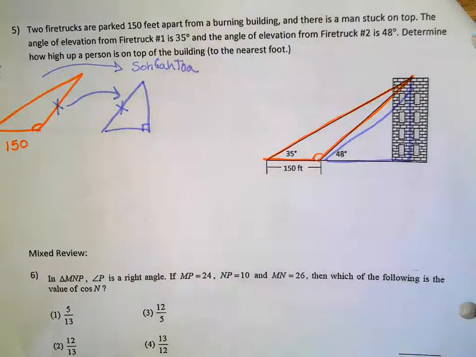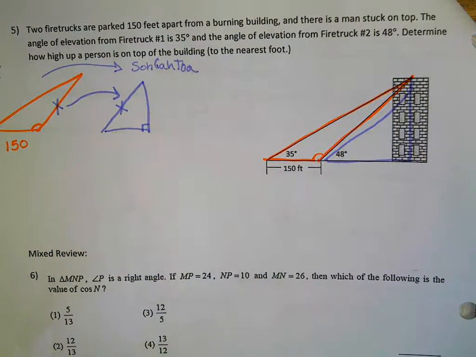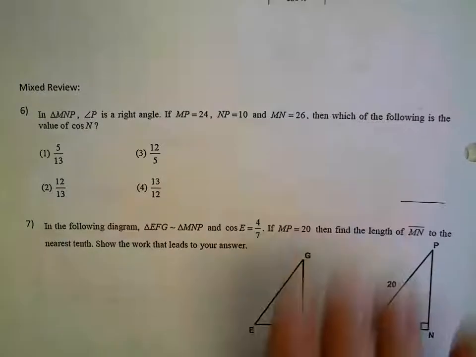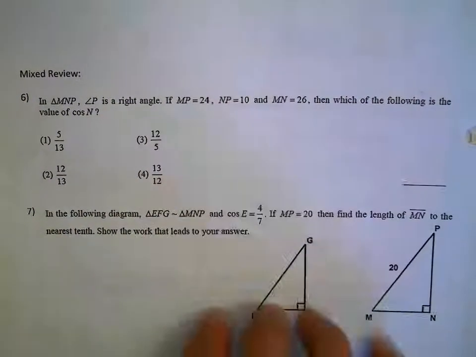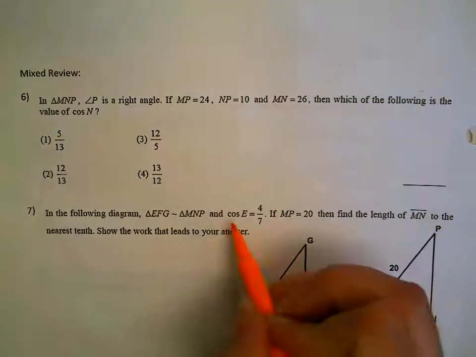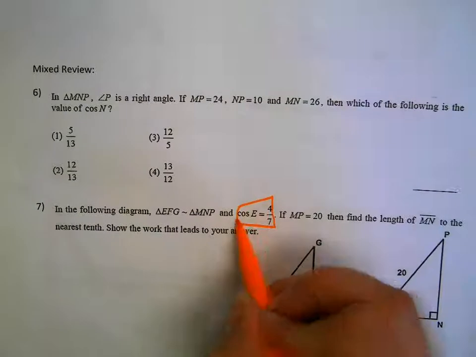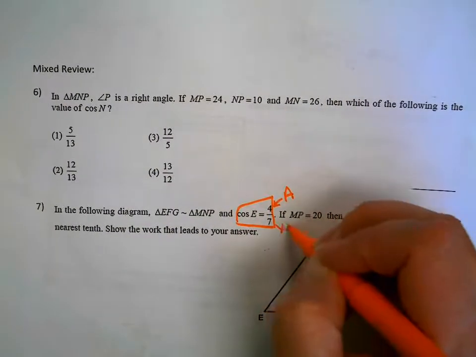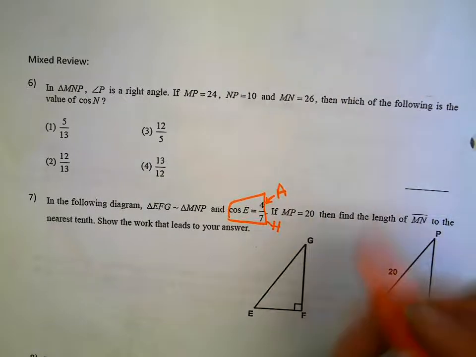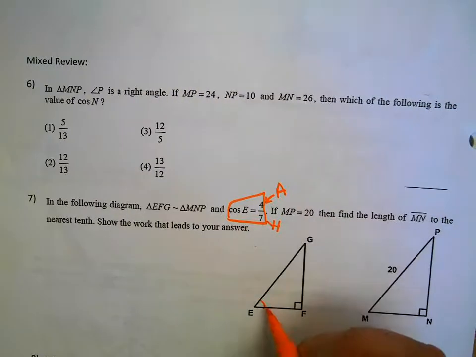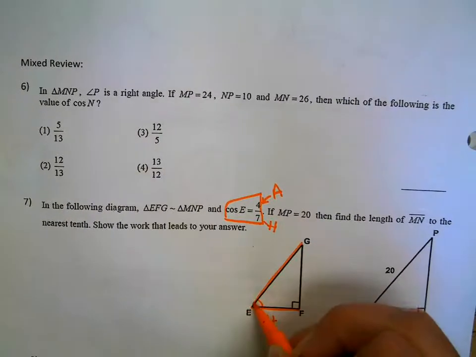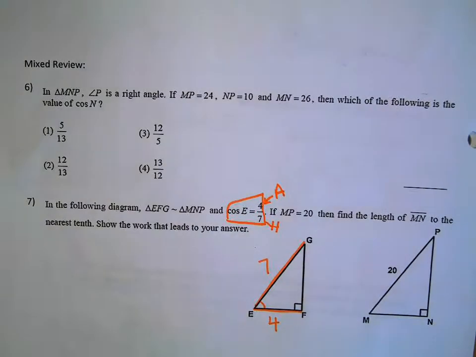Questions 6, 7, and 8 are pretty self-explanatory, so mixed review. One thing I do want to say, you're going to need a picture for number 6, but looking ahead to number 7, I do want to say this. Cosine E equals 4 over 7. What that tells you is 4 is the adjacent side to E, and 7 is the hypotenuse. So cosine of E means the adjacent side is 4, and the hypotenuse there would be 7. Might help out. Good luck.